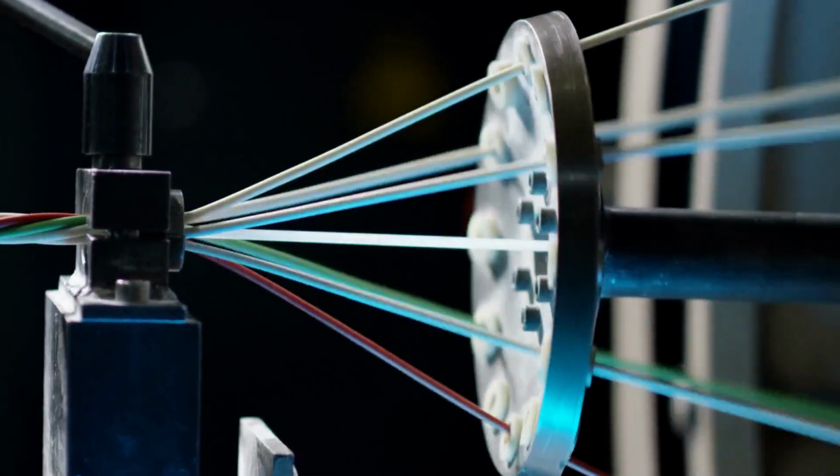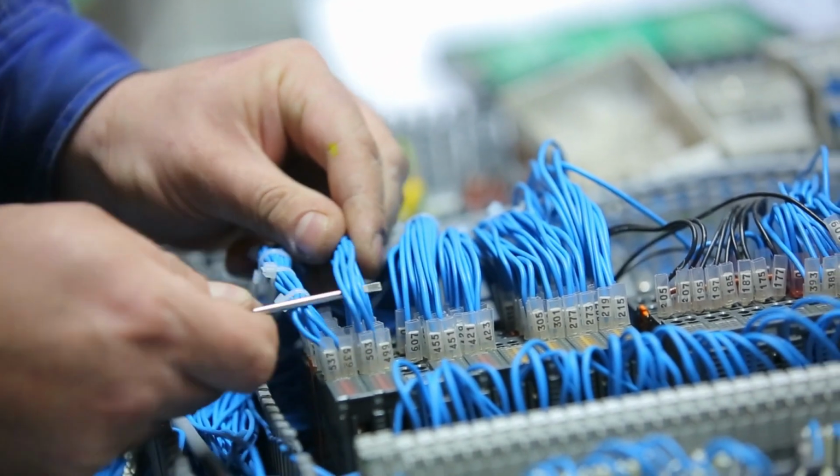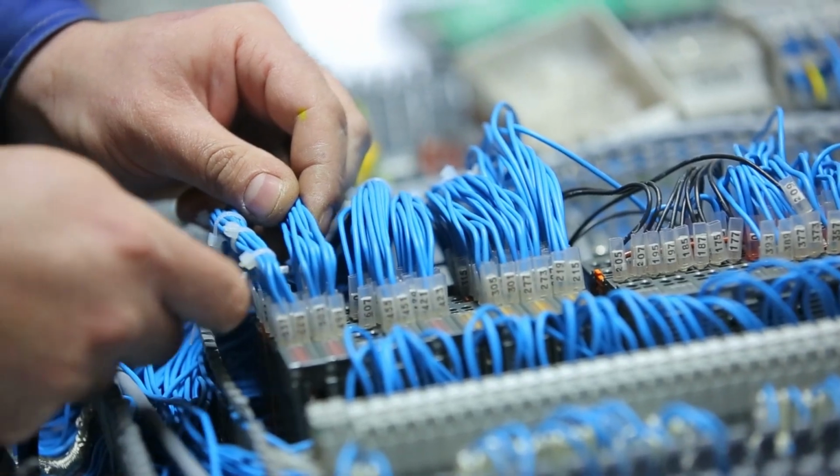Ensure connectors match the cable's design and environmental needs. Standardized connectors facilitate repairs and replacements, enhancing the cable's usability and reliability.